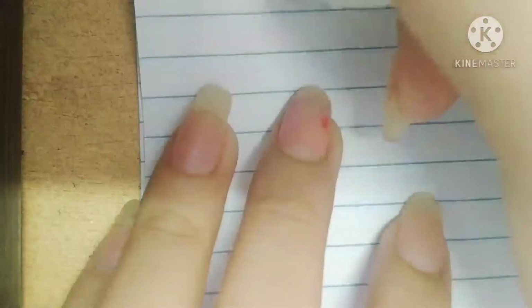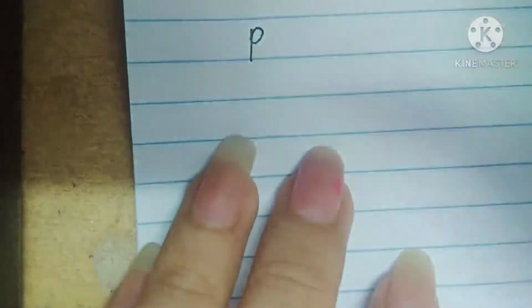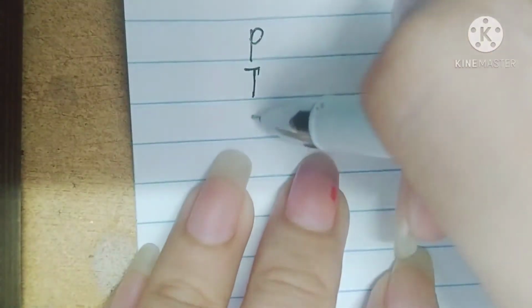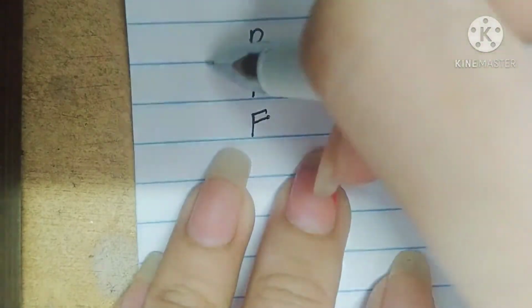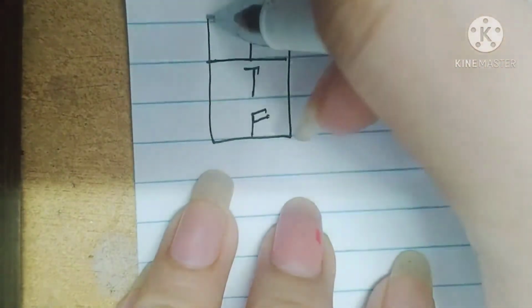Simple and compound propositions. A basic truth table for a simple proposition P is shown below. Is P, and then you have the truth and false. And for the compound propositions, there are so many things that is under the compound proposition.